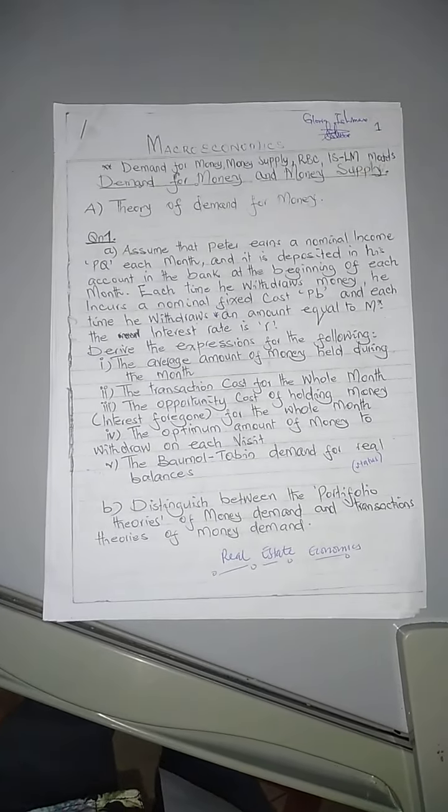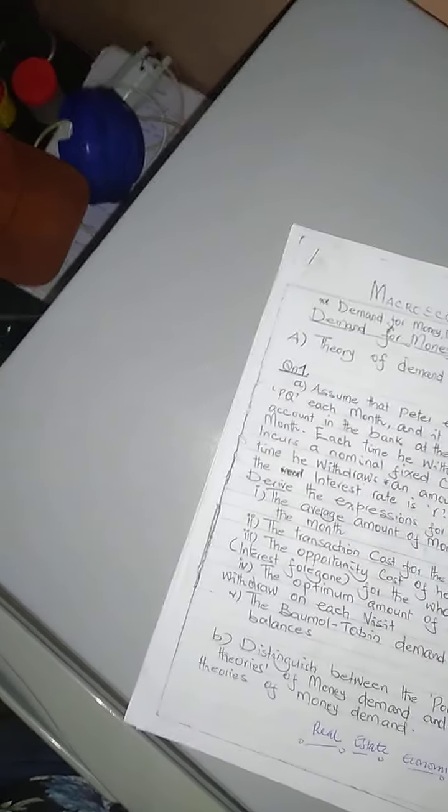Now, when we go back to this question, they want to optimize the amount of money to withdraw on each visit. That means the average amount of money held during the month is going to be in terms of M.